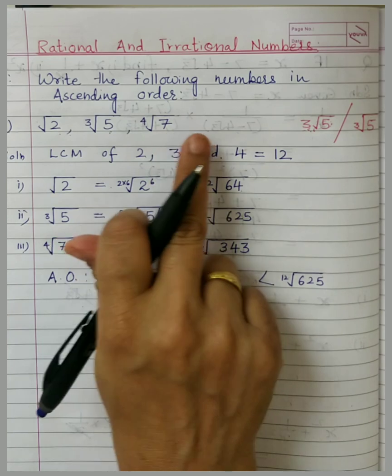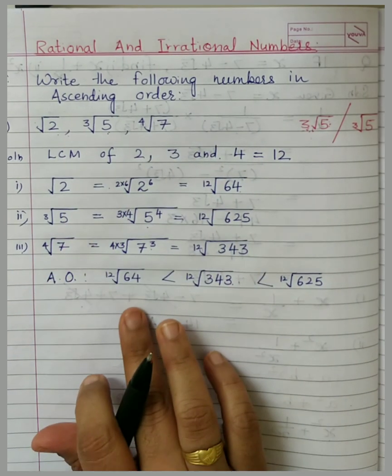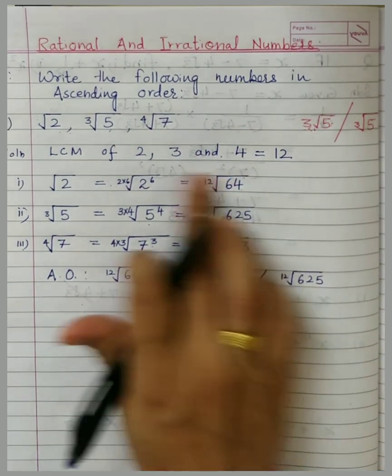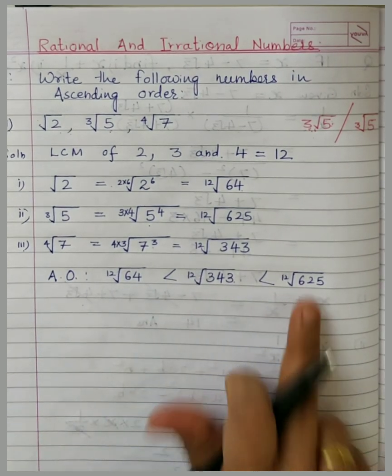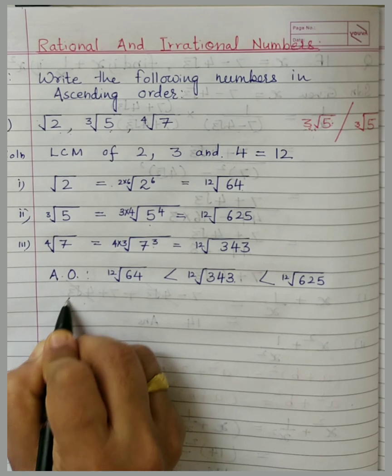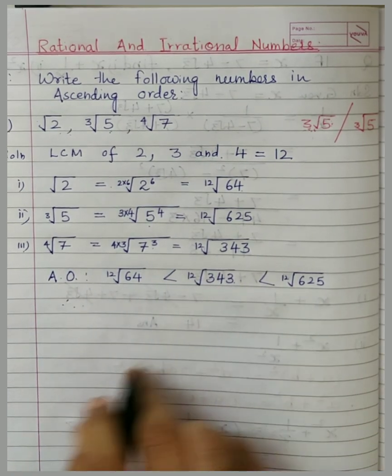Here the comparison was not possible because orders were different. We converted them to the same order, and now the ascending order is 64, 343, 625. But this is not our answer. Our final answer will be the original numbers given over here.